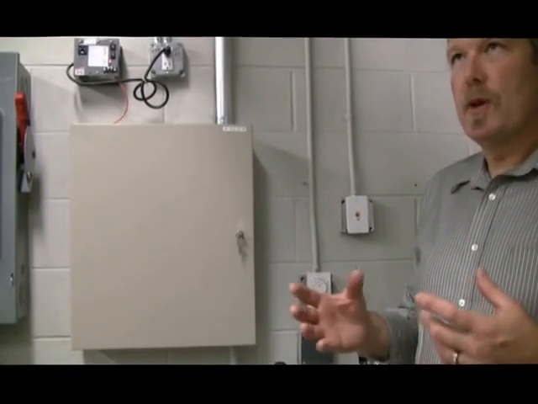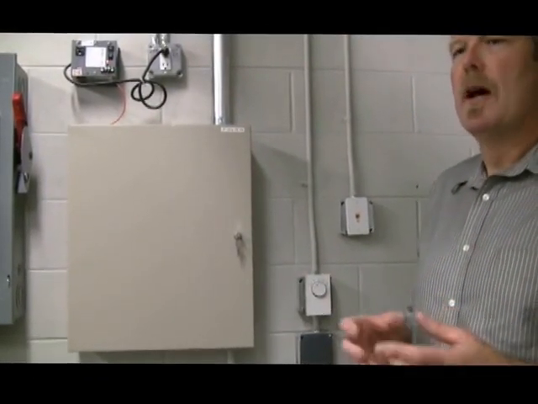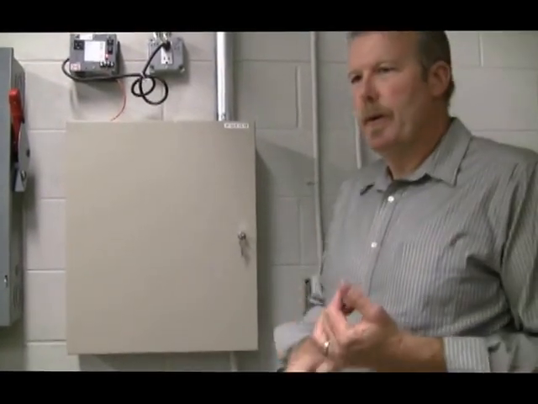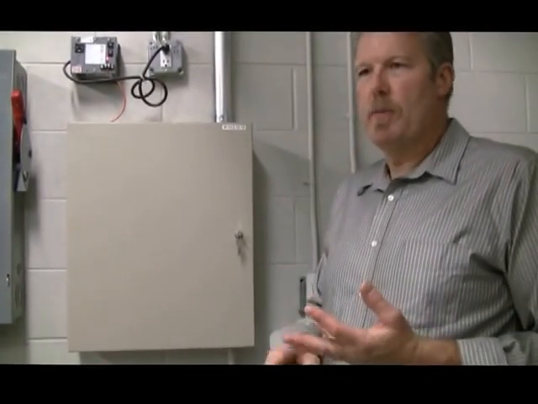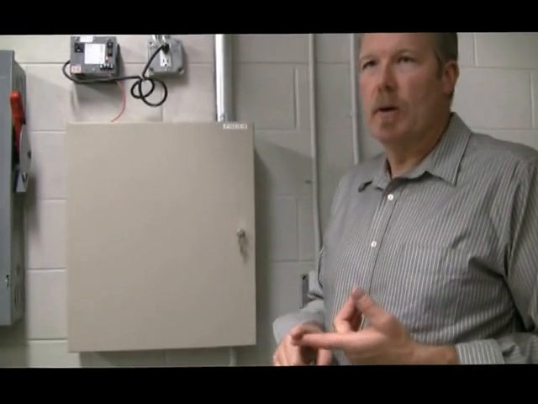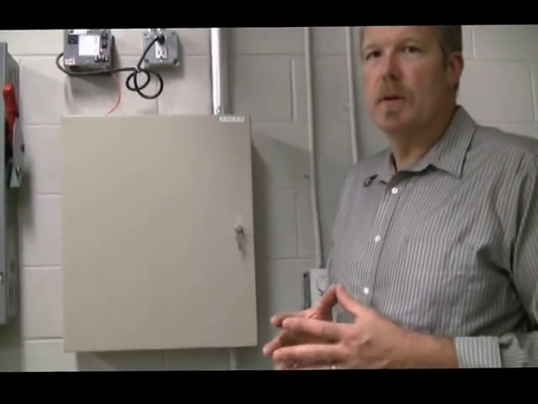Based on temperatures and run times, it determines how many of the heat pumps need to run, what stage they need to be running at, whether they should be in heating or cooling mode or domestic hot water mode. And then it also synchronizes all the circulation pumps with those units.